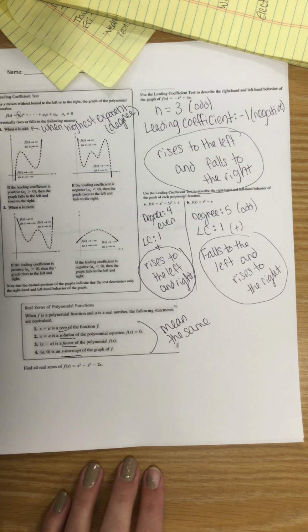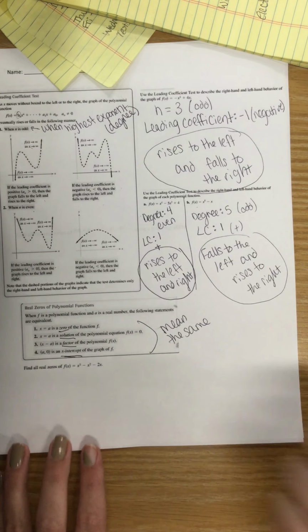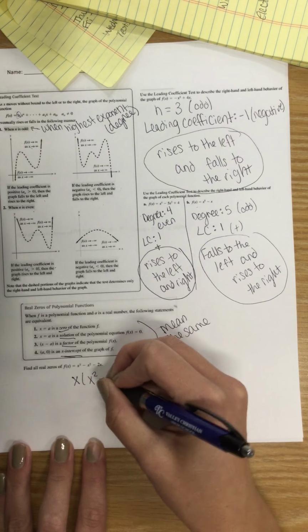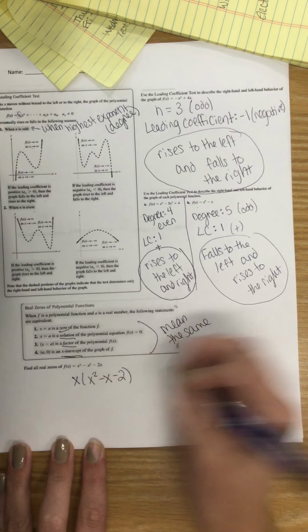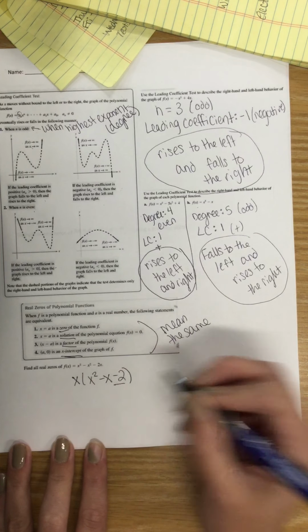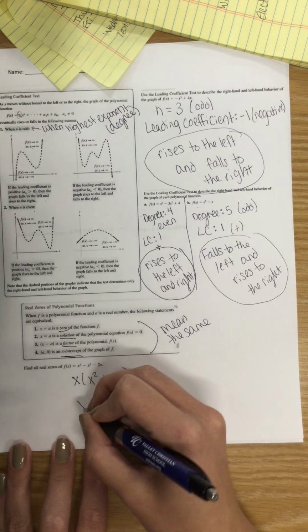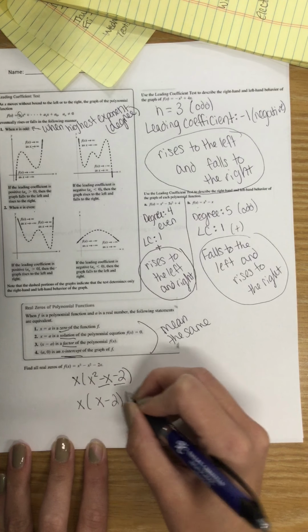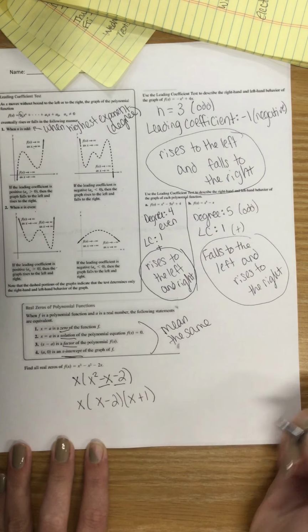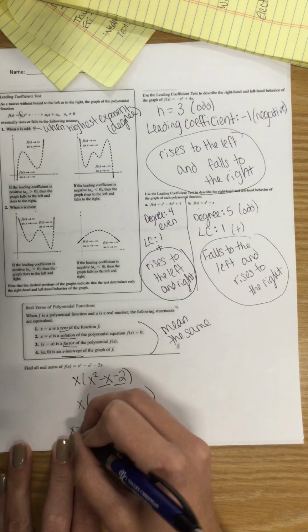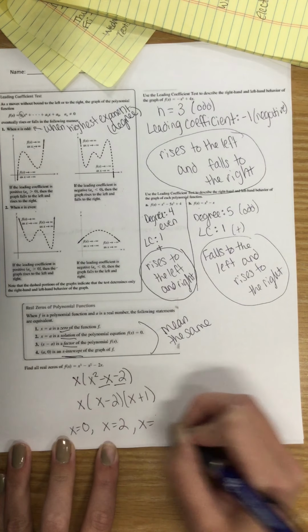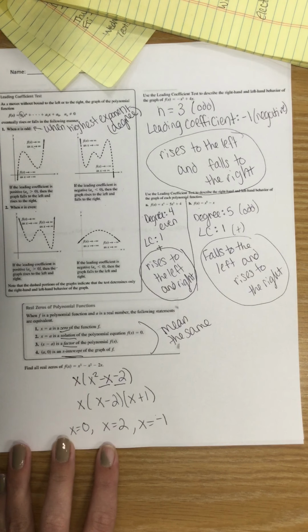So this first thing says, find all the real zeros of x cubed minus x squared minus 2x. So we do this by factoring. We can pull out an x here to start our factoring process, and then we can figure out what multiplies to give negative 2 and adds to give negative 1. So that would be negative 2 and positive 1. And then we can solve here. We know x equals 0, x equals 2, and x equals negative 1 there.